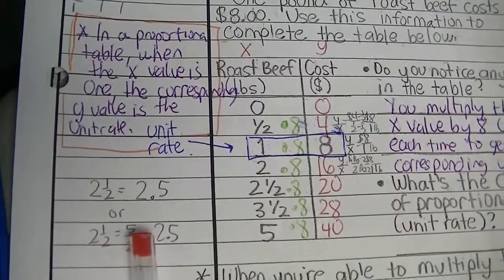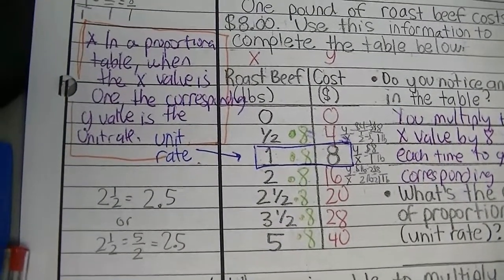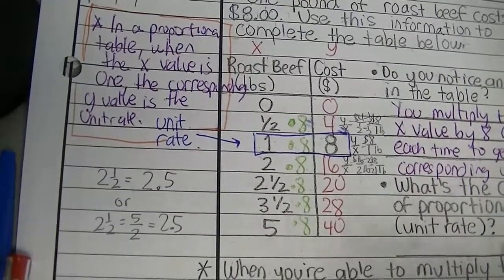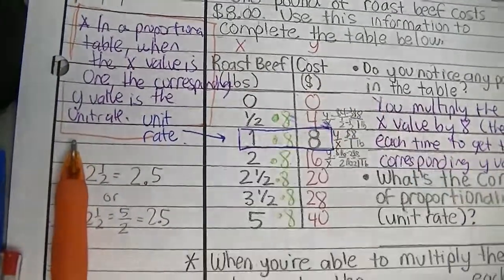So if I ever asked you in the future, hey, what's the ordered pair for the unit rate? You would go 1, 8. That's the ordered pair for the unit rate, okay? For this particular example, okay?